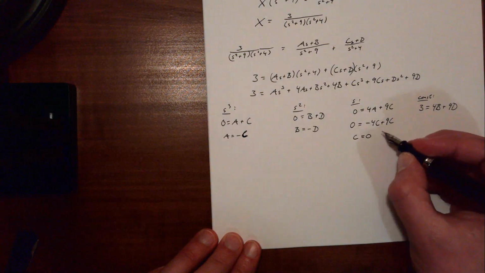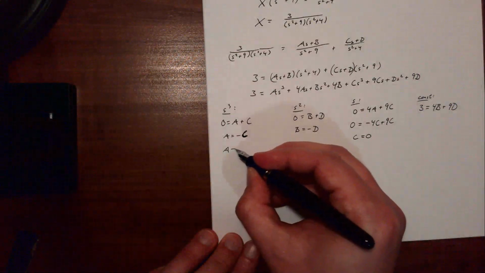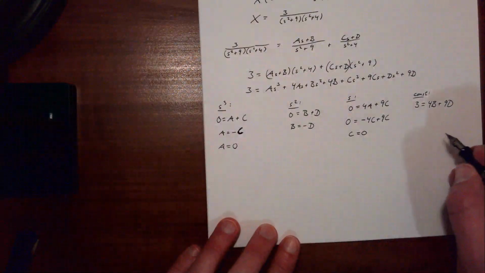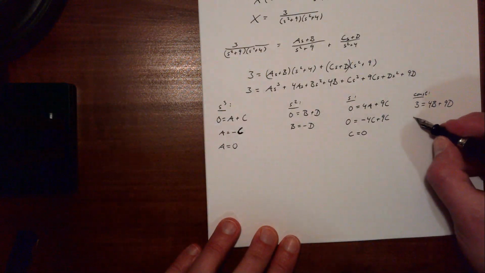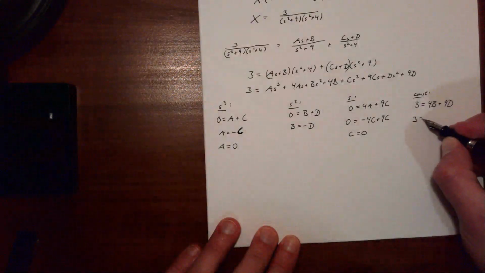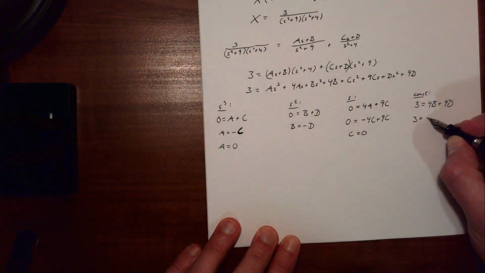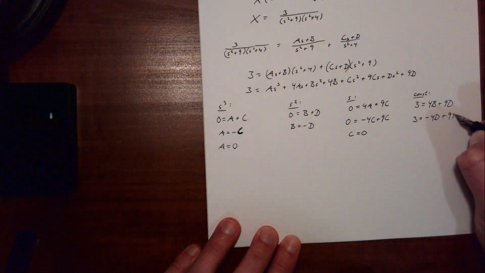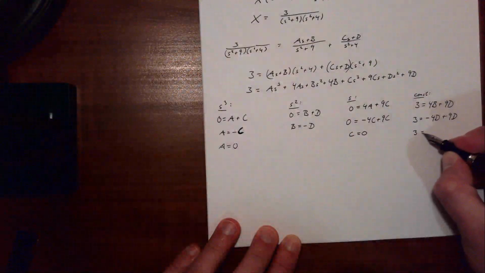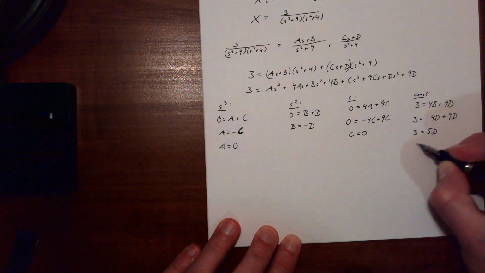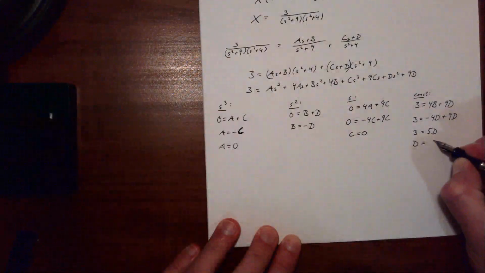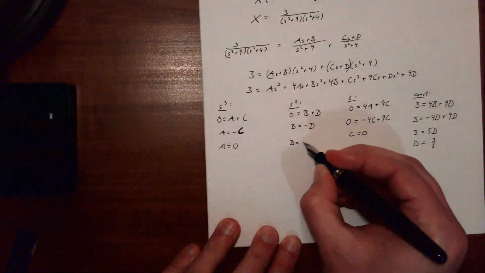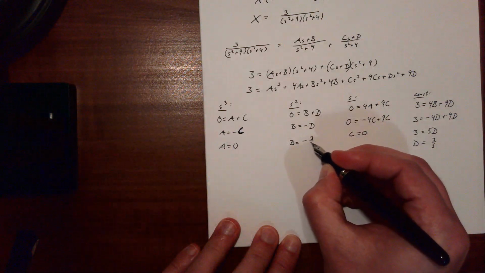And so that means a equals 0 as well. And then by the same kind of algebra, we replace the b over here by negative d, so it's going to be negative 4d plus 9d. So that's going to be 3 equals 5d. So then d equals 3 over 5, which means b equals negative 3 over 5.